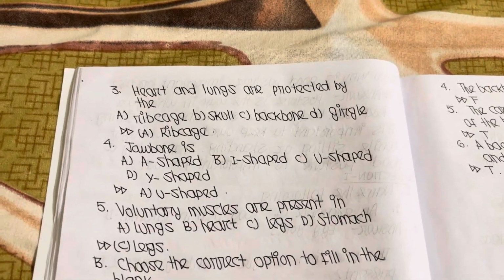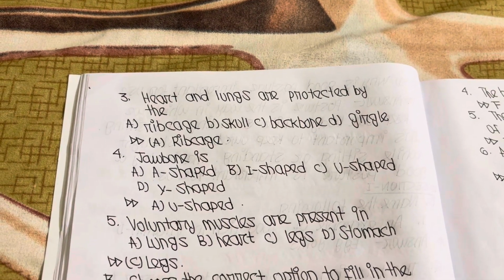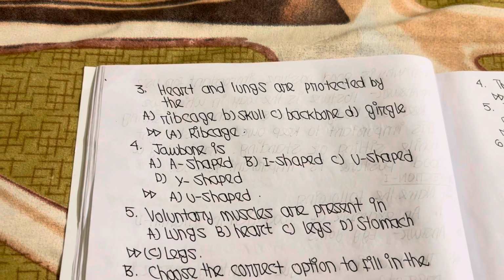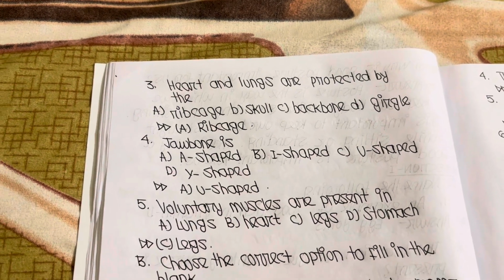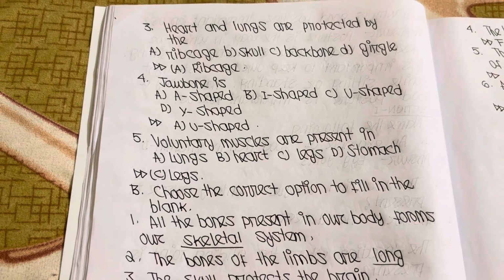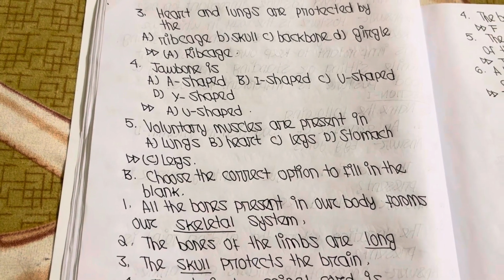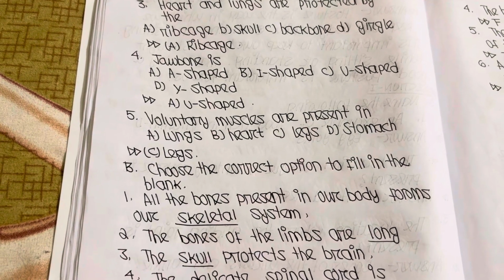Question 3. Heart and lungs are protected by. Answer. Rib cage. Option A. Number 4. Jawbone is. Answer. Option A. U-shaped. Number 5. Voluntary muscles are present in. Voluntary muscle. Option number C. Legs.